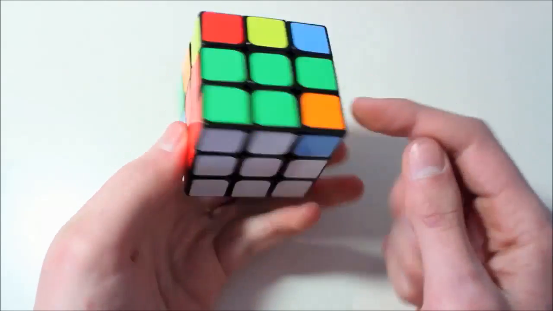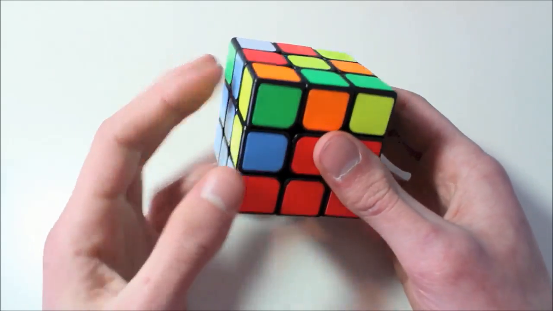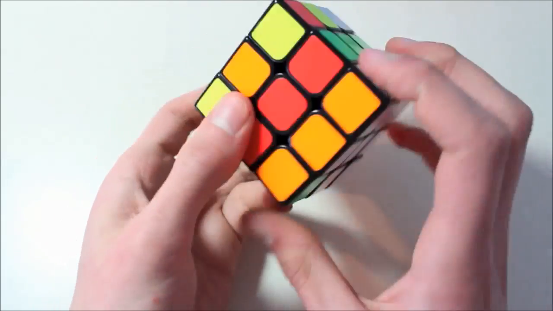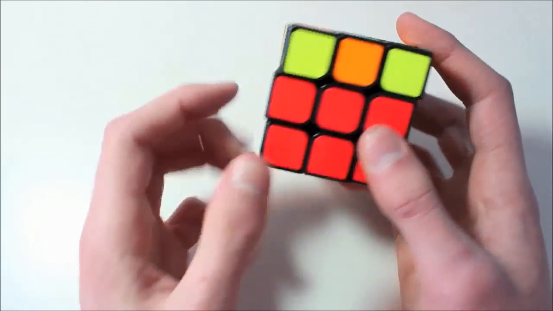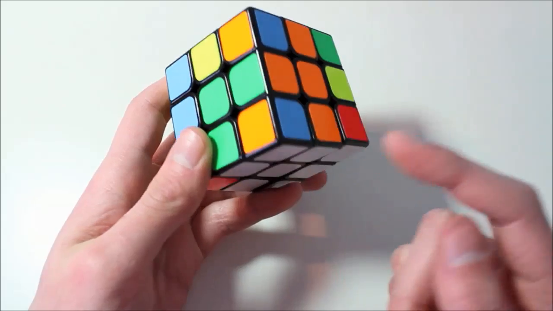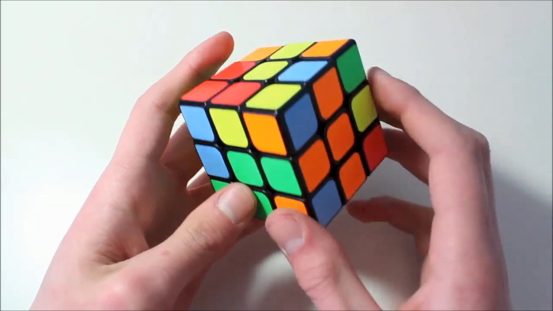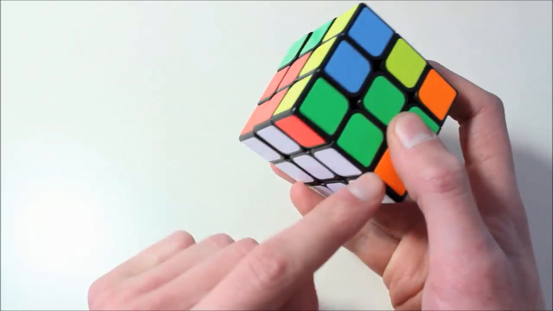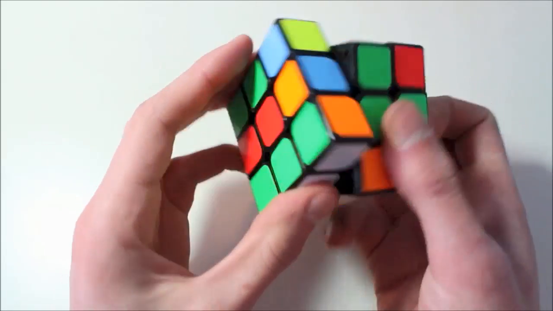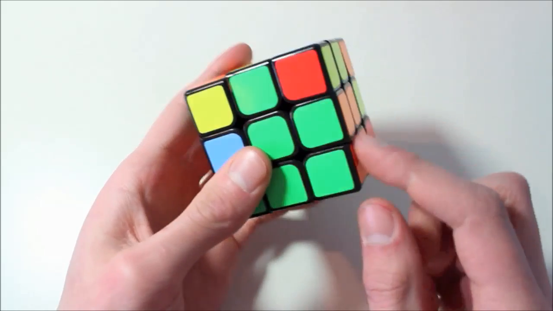In this situation, we'd have to move this over here, so we have to do a D2. And then we can insert this just like that, then move this back over, and we have this solved. As another example, here we have this edge in its correct position and orientation, but its corresponding corner is not. It's right here, so we can move this bottom layer over just like this to this empty slot, then insert this piece. Then when we bring this over, this pair is solved.